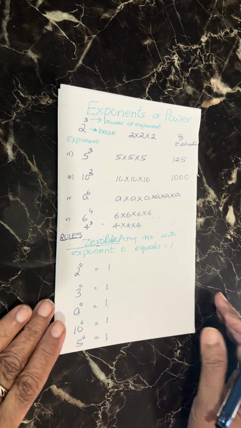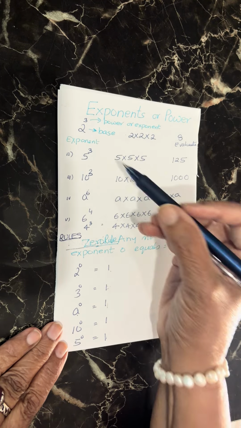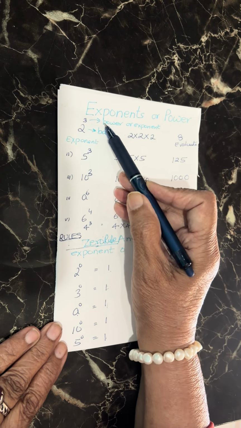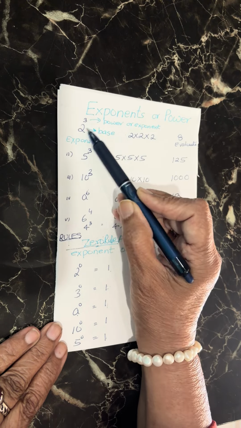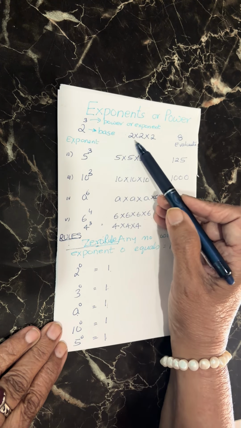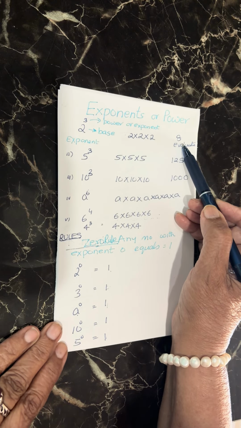Today in this video we learn about exponents and exponents rule. 2 to the power 3. So 2 is called base and 3 is the exponent or power. 2 to the power 3 means the base 2 is multiplied 3 times, like 2 times 2 times 2, and if you evaluate you get answer 8.